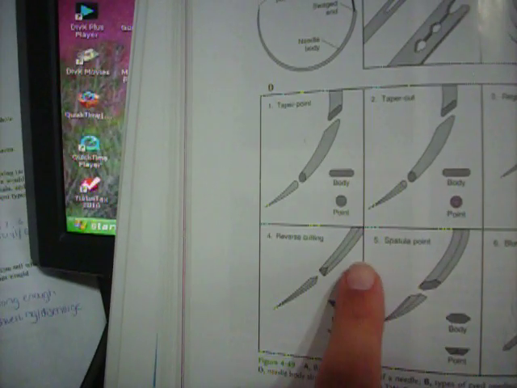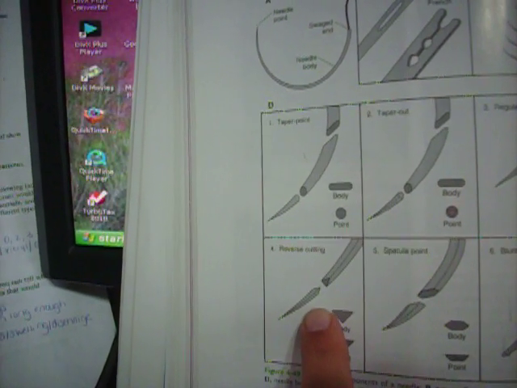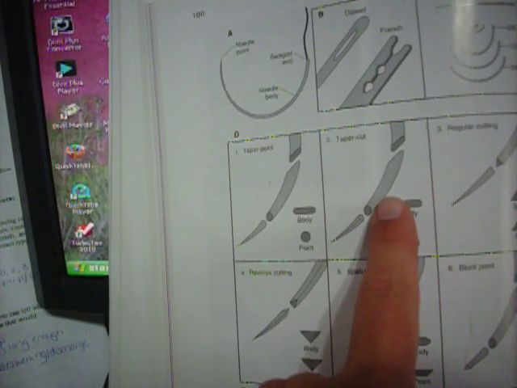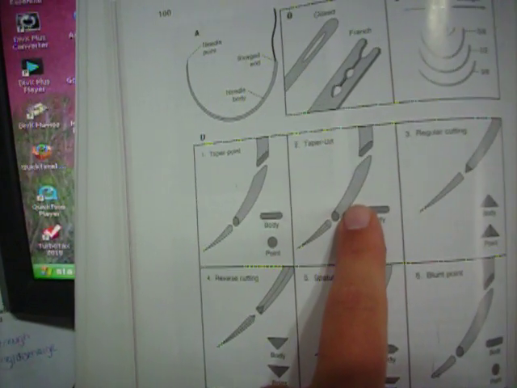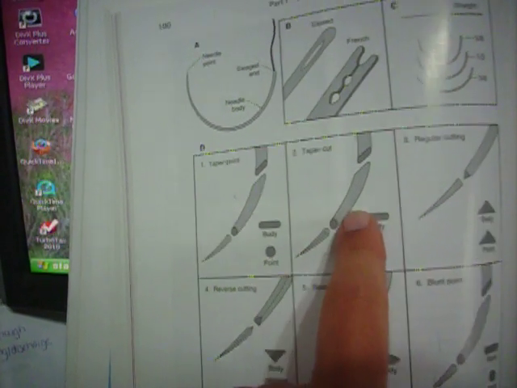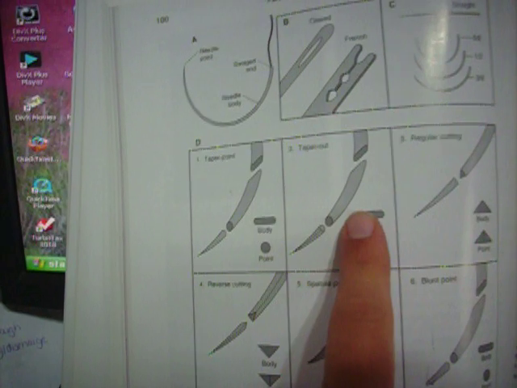And then another one would be the reverse cutting, where the cutting edge is on the outside of the needle. And the reverse cutting is a little bit stronger than the cutting, and the cutting needle cuts towards the edges of wounds, so it compromises the strength of tissue.